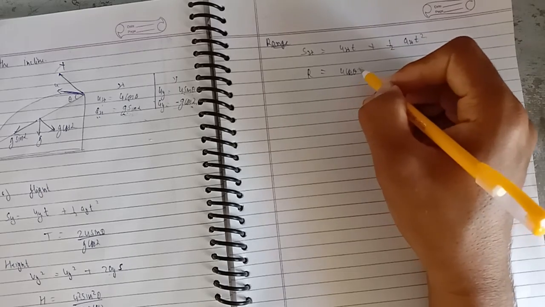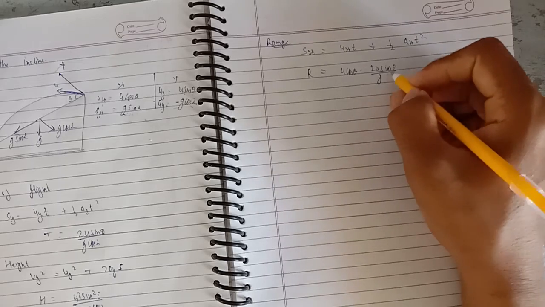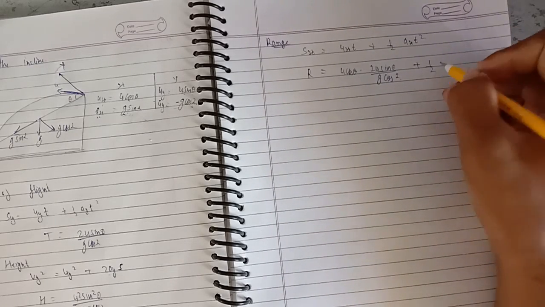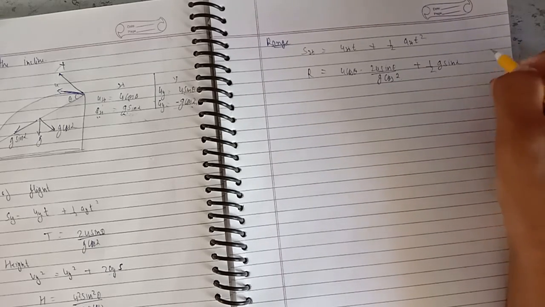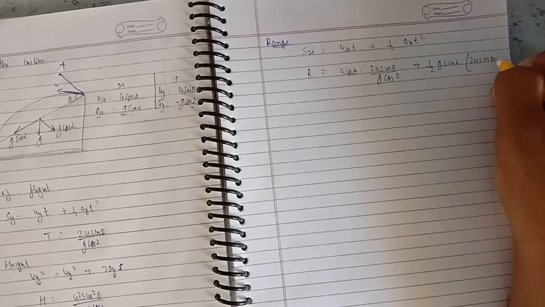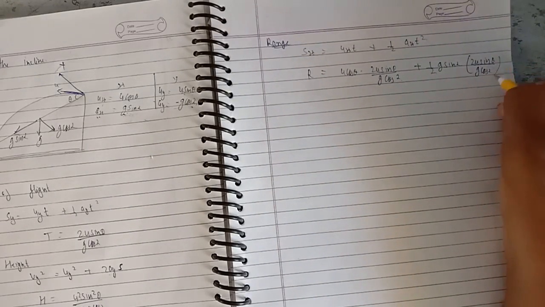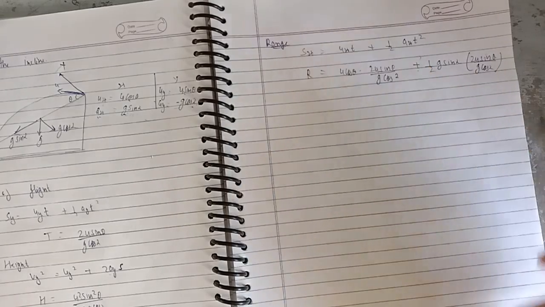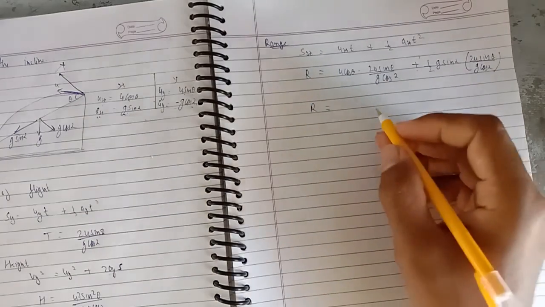Time of flight, we know, is 2u sin theta upon g cos alpha, plus half ax, which is g sin alpha, and t is 2u sin theta upon g cos alpha. So the change is only the minus sign. In up the incline, here is minus. So by resolving all of them, we get the range.